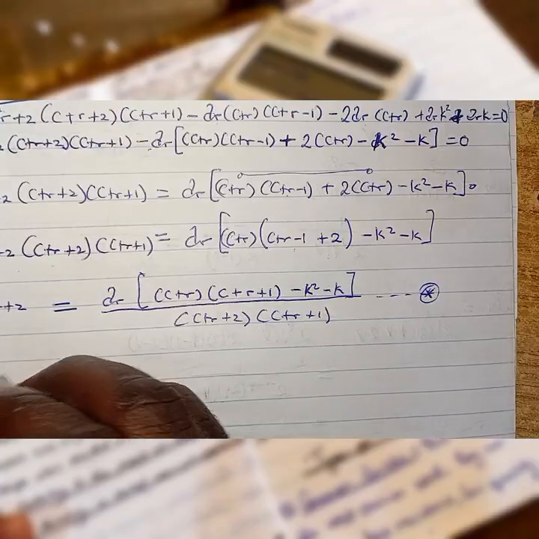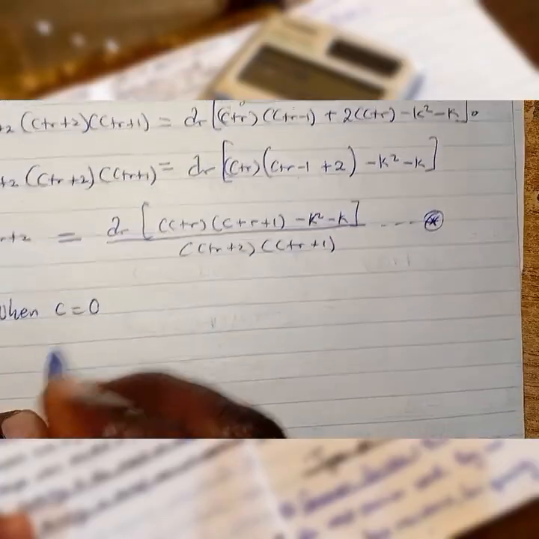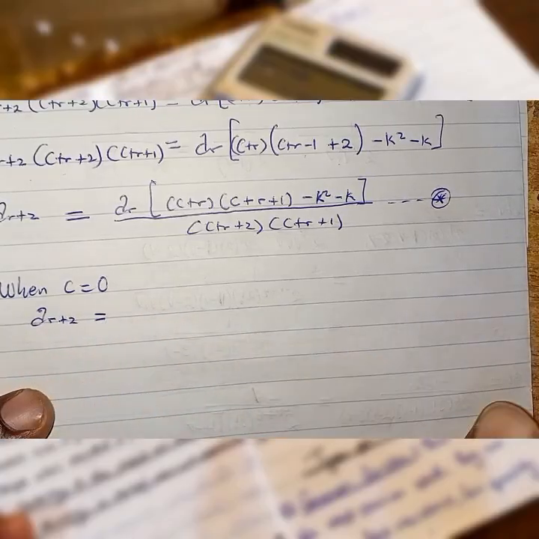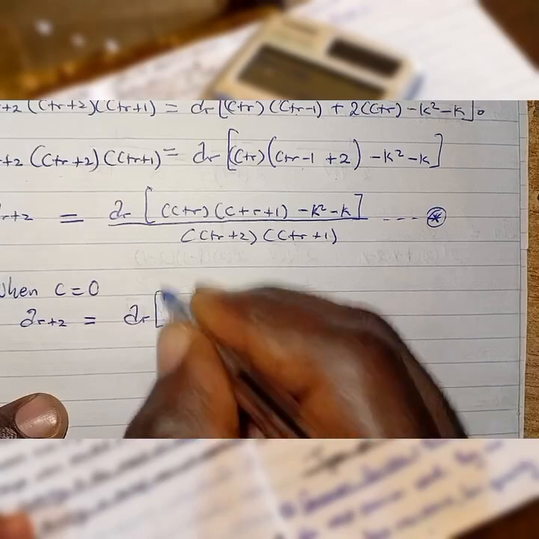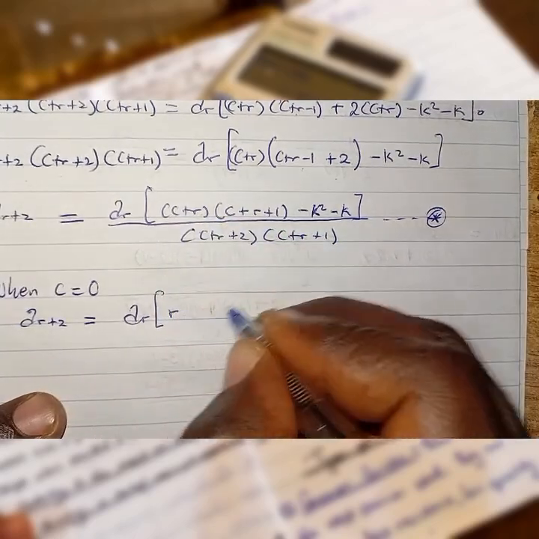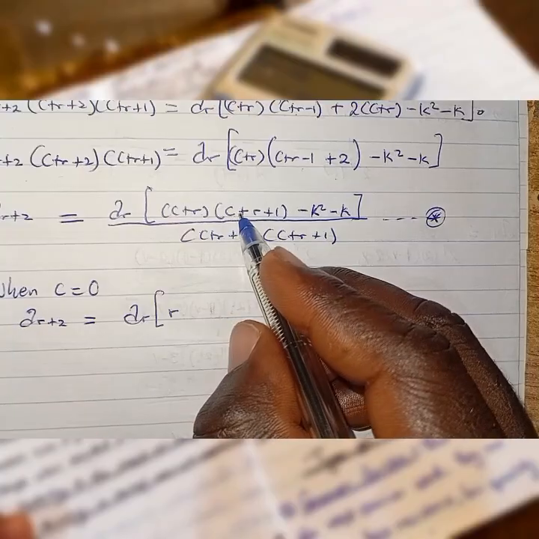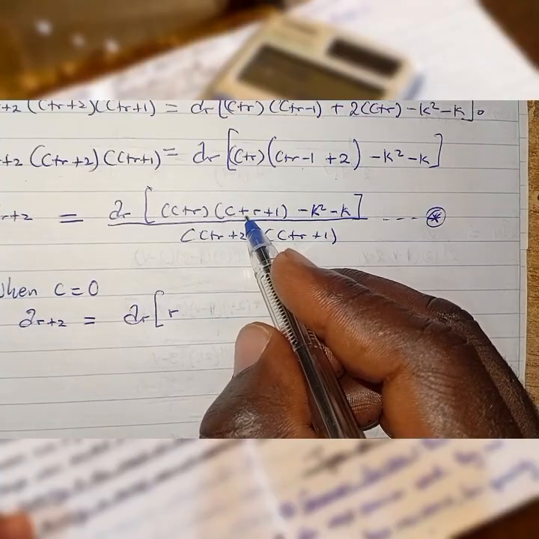Now when C equals 0, the first C that we obtained, we're going to have A, so it's R plus 2 equal to AR is 0 plus R, so we have only half here. Then this one is going to be 0.